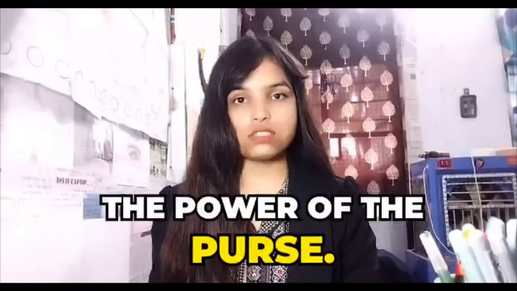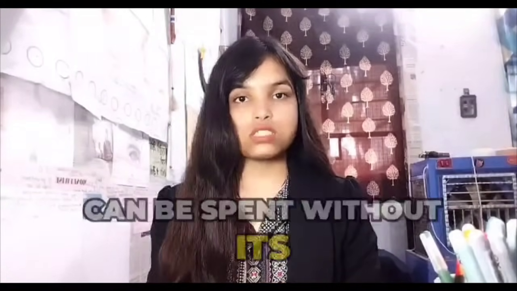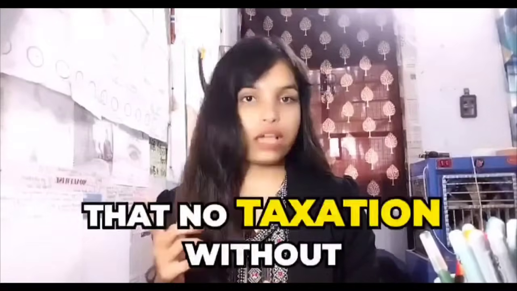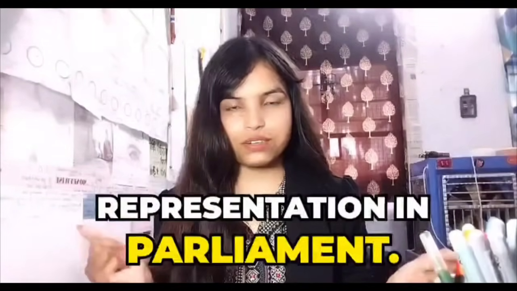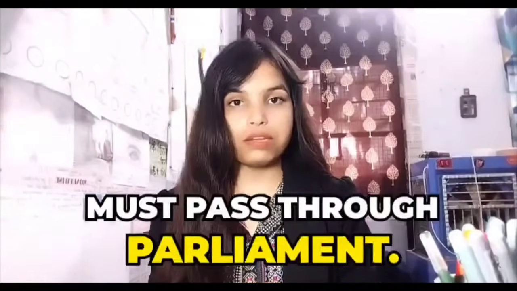When we talk about it, Parliament alone holds the power of the purse. No tax can be imposed and no money can be spent without its approval. That's why it is said that there is no taxation without representation. And the union budget, which decides how your money is collected and spent, must pass through Parliament.